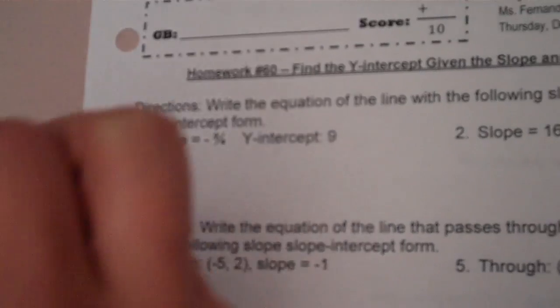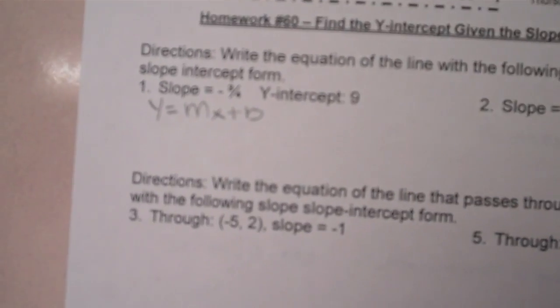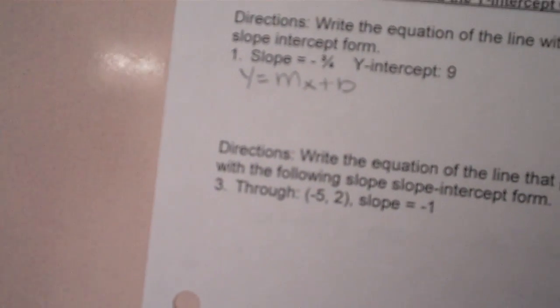y = mx + b. Now m represents our slope. So now we're going to substitute our slope in for m.